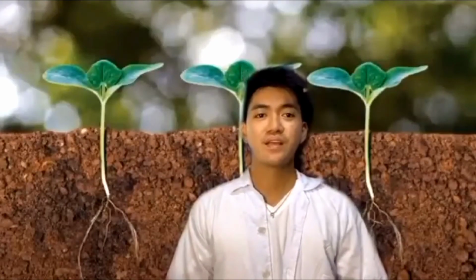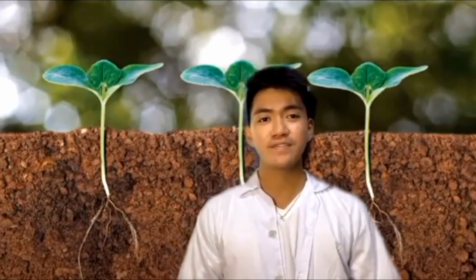So now, we will proceed to the root system. The root system is the descending portion of the plant axis. When a seed germinates, the radicle is the first organ to come out. It elongates to form the primary or tap root.